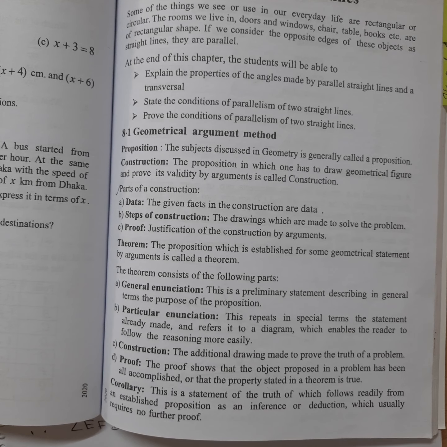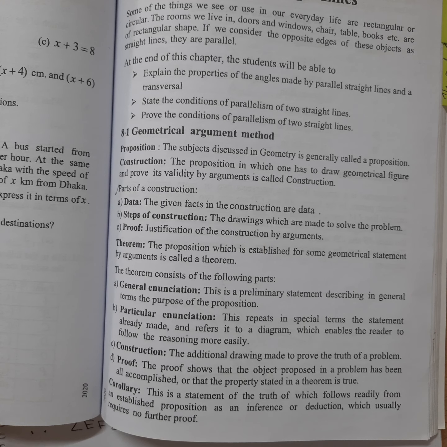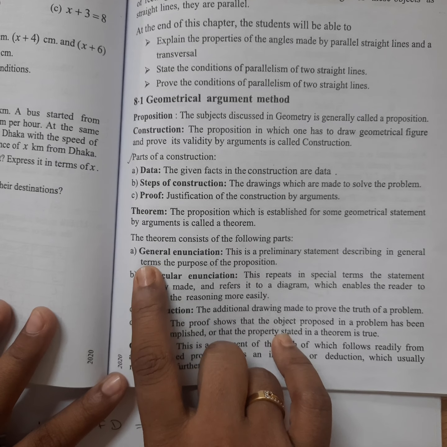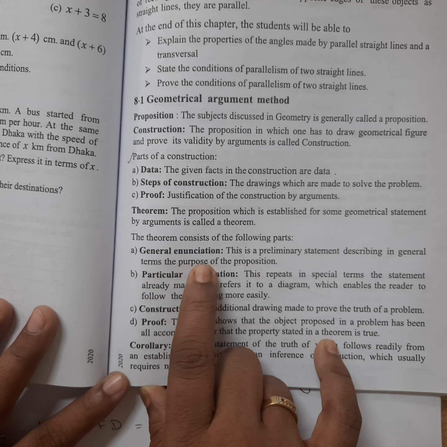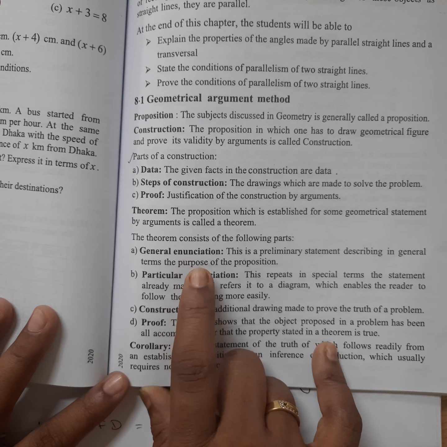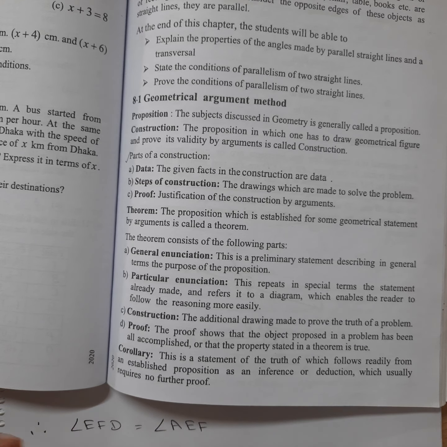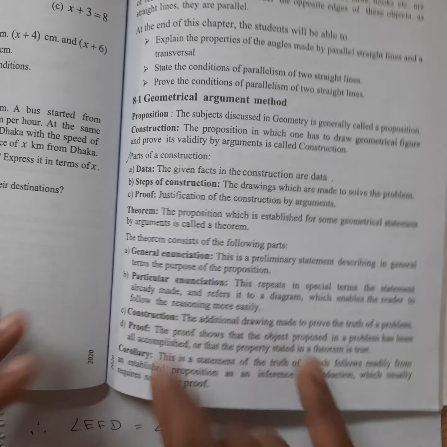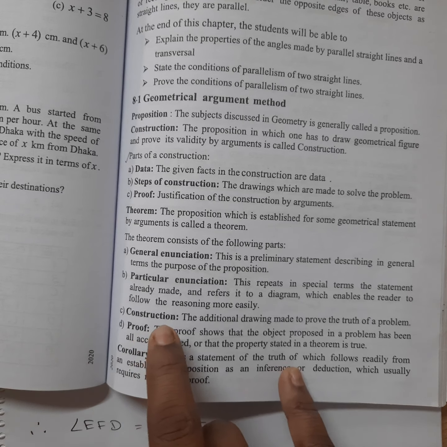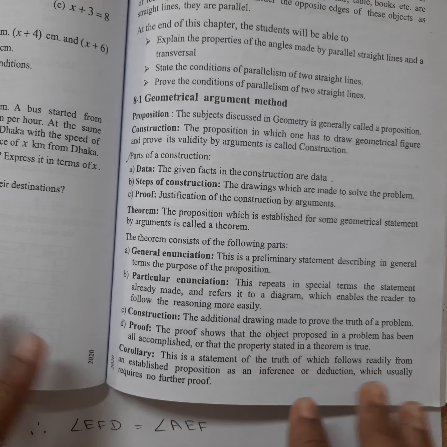Okay. Before starting the theorem part, I want to tell you a few things. Normally for a theorem, the first question they give us will be considered the general enunciation. Which one is the general enunciation? I'm going to tell you that. Normally, write it in your book in bold letters. The next part, the explanation of the general enunciation that comes after the figure, is called the particular enunciation. I'm also going to show you, don't worry about it.